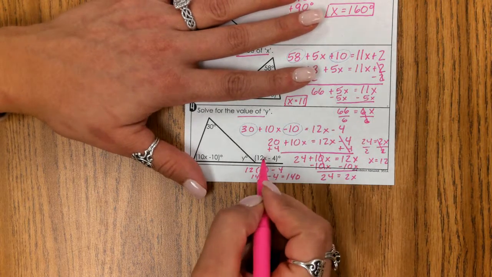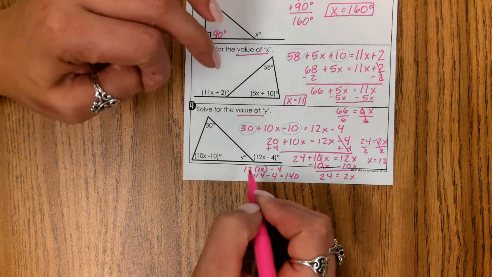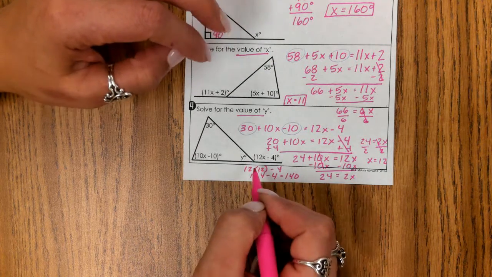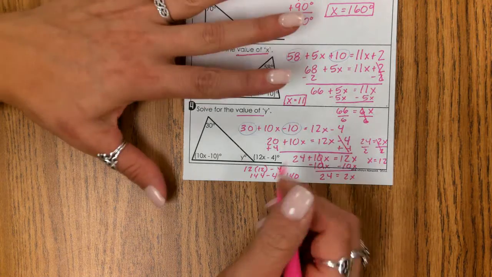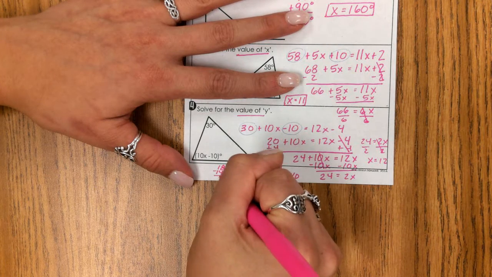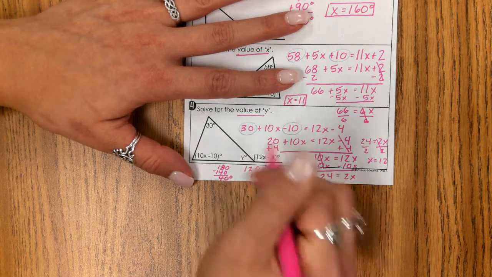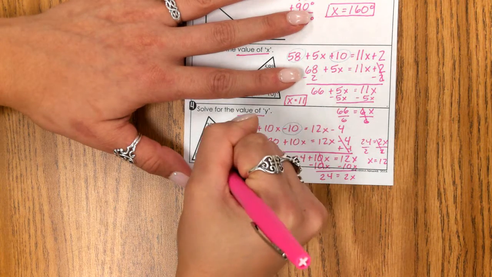That's telling me what this side is. These are what we call supplementary angles. Together they add up to 180. So if I want to find the missing angle, I'm going to subtract 180 minus 140 to get 40 degrees. So in this case, y equals 40 degrees.